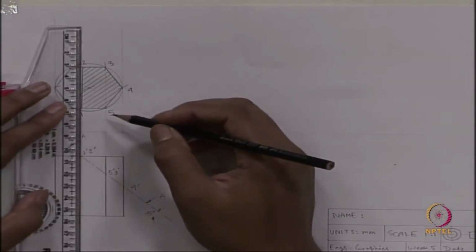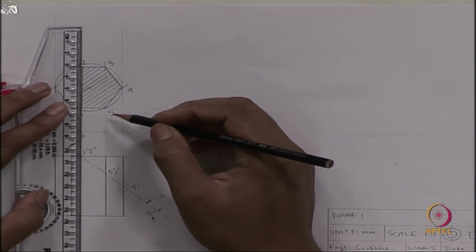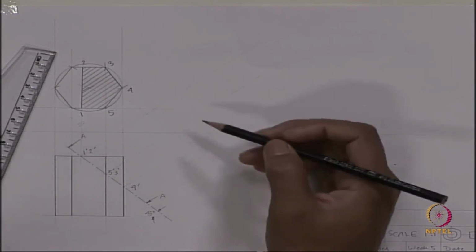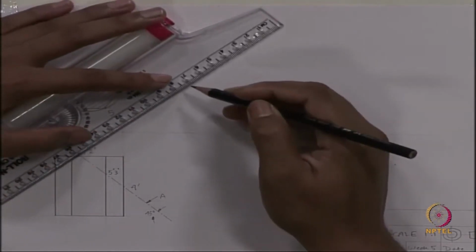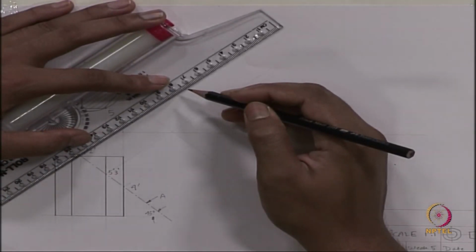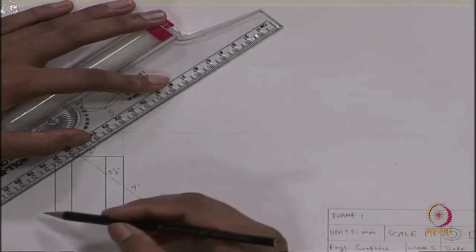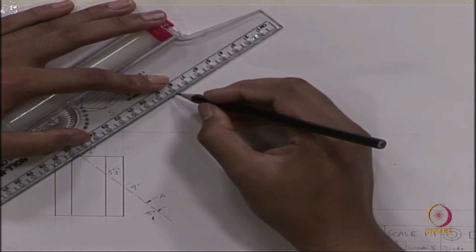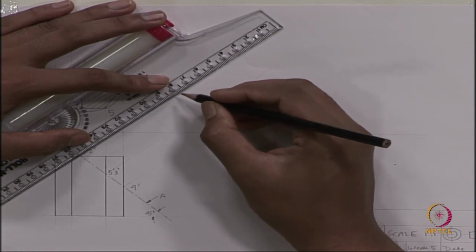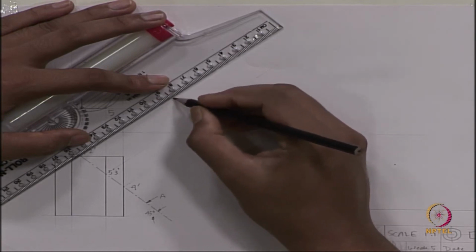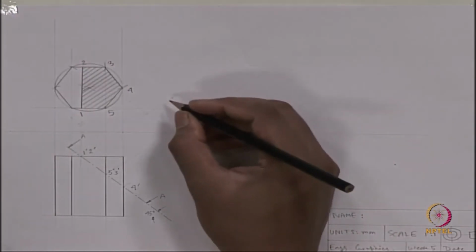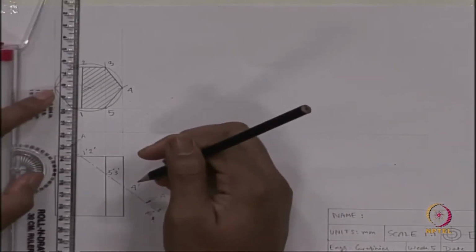Let us say this distance is 20. So, here also from the reference line we have to consider a distance of 20 to get the actual position of point 1. The projection line already we have drawn from the front view, and on top of that, using the dimensions from top view, we will get the actual position of point 1. This is the position for point 1.